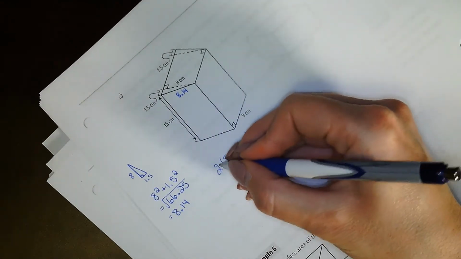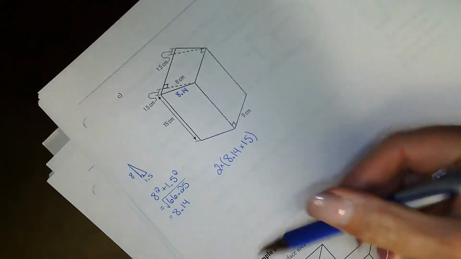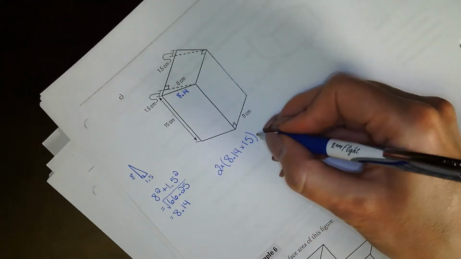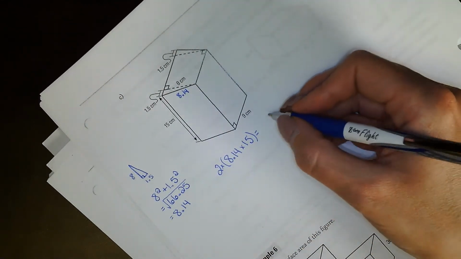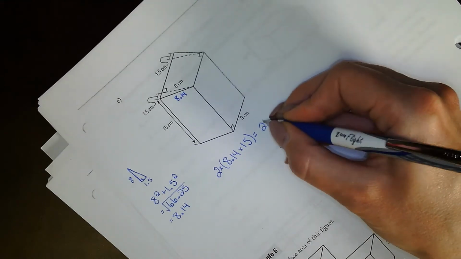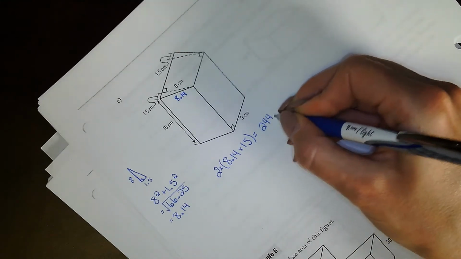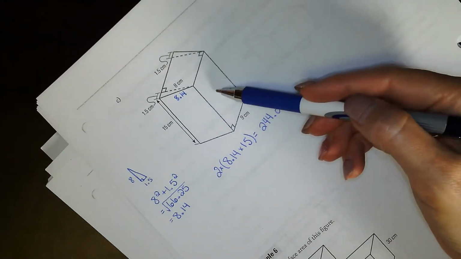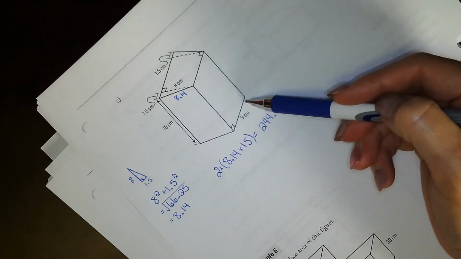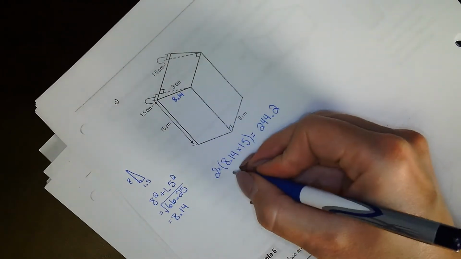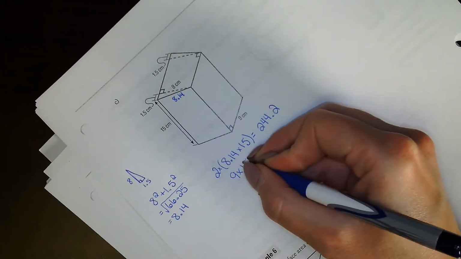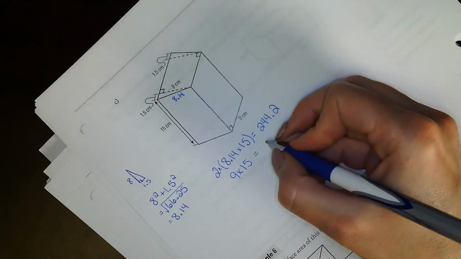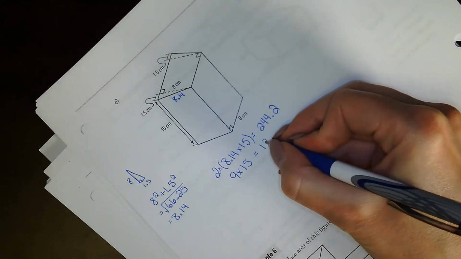And I know that I have 2 of them, one on this side, one on the other side that I can't actually see. Do a quick calculation of that, I've got 244.2. Then I've got a few other rectangles going around. I've got the 9 by 15. Do that one as well. 9 times 15, I get 135.